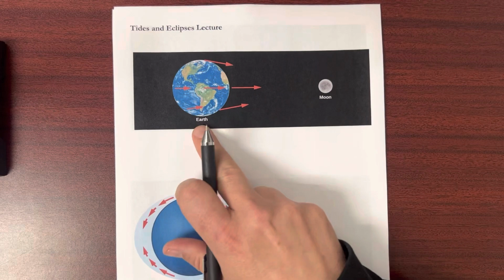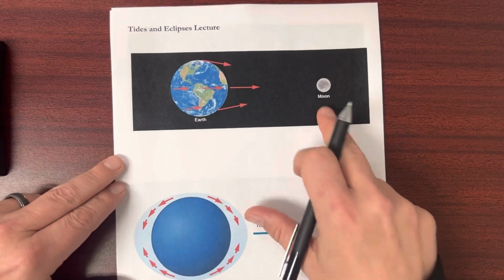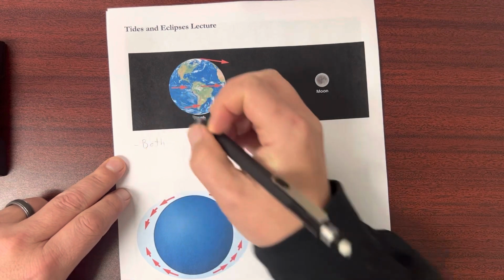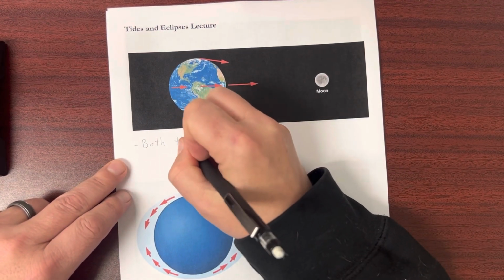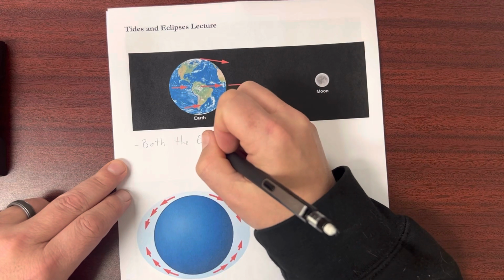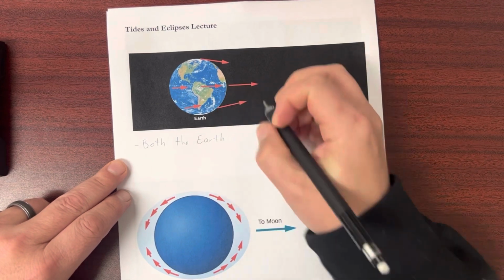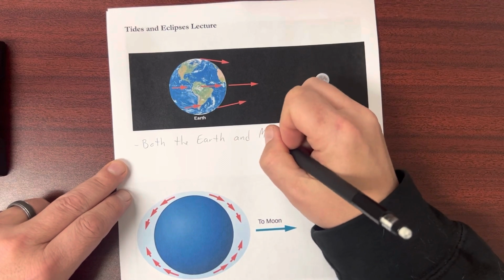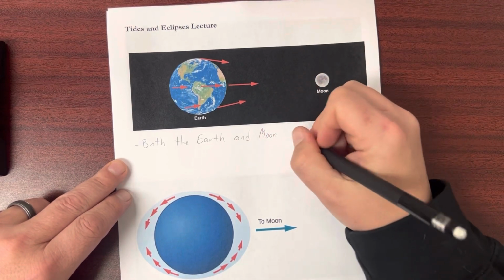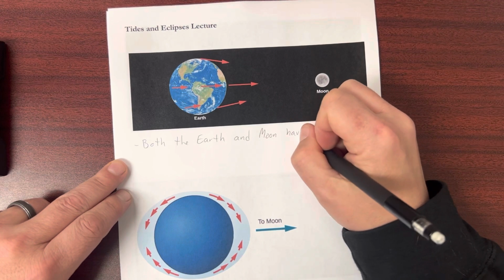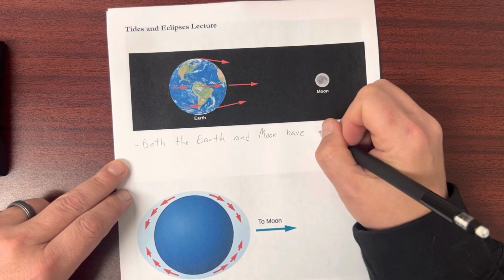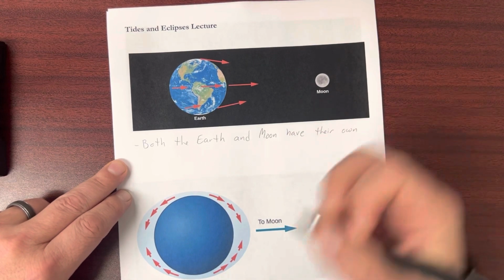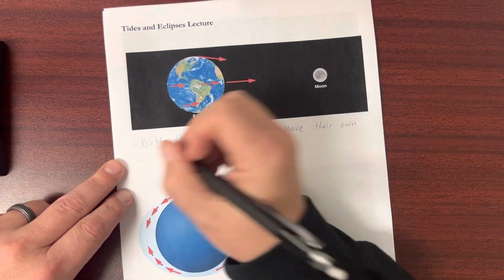So when we look at the Earth and the Moon, they both have a gravity that can pull on the other. So it's important to remember that any object has its own gravity. If it's a small object, the gravity is so weak you'd never be able to tell. But things like planets and stars and galaxies, they have their own gravity and they can exert that force on other objects.